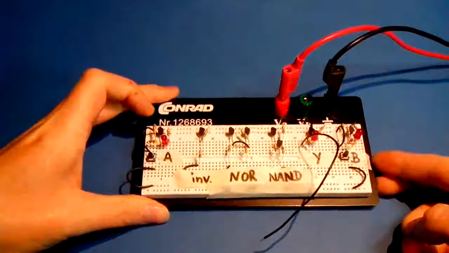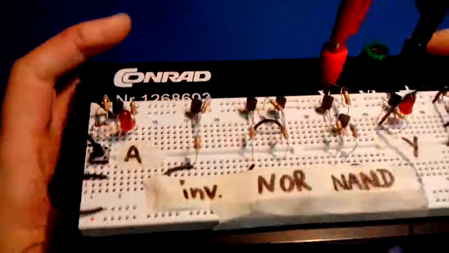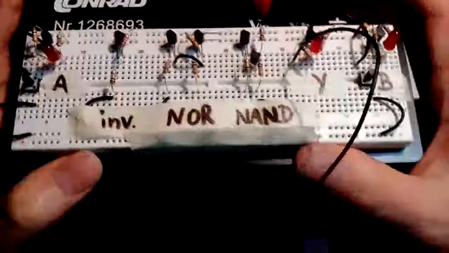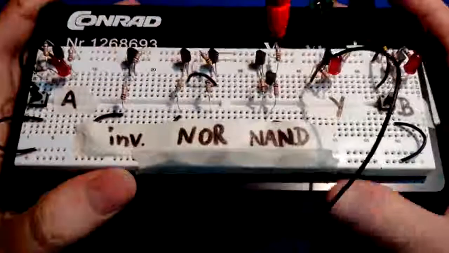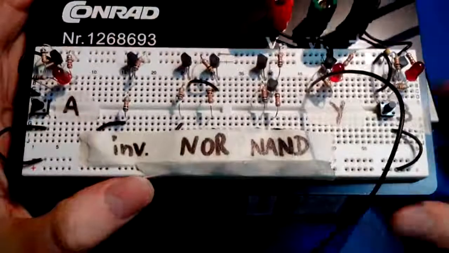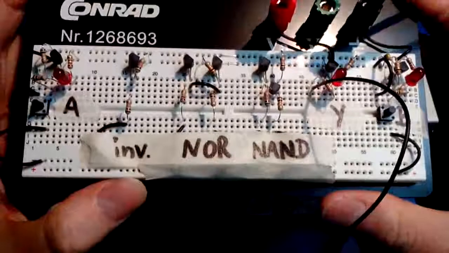Now let's look at these gates on the breadboard. What we see is a breadboard, obviously.